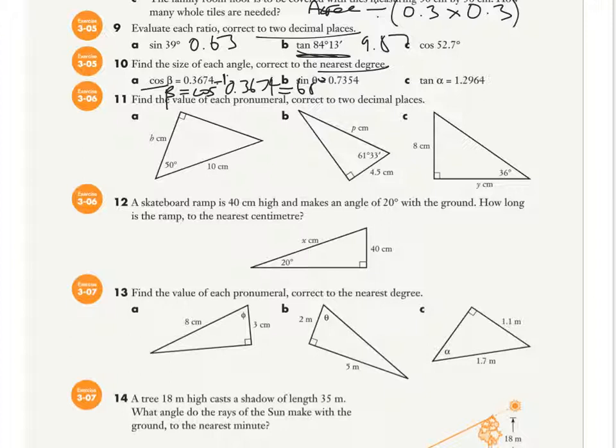Alright, 11A. Okay, there's our angle there. We have our adjacent and our hypotenuse, which is cos. Cos 50 equals adjacent over hypotenuse, multiplied by 10. So 10 cos 50 equals B. B will equal 6.43 centimeters. Alright, B is the same, except you just have to use DMS.